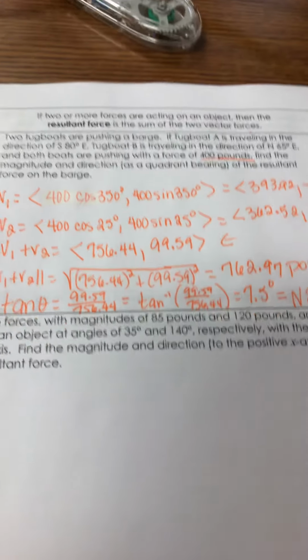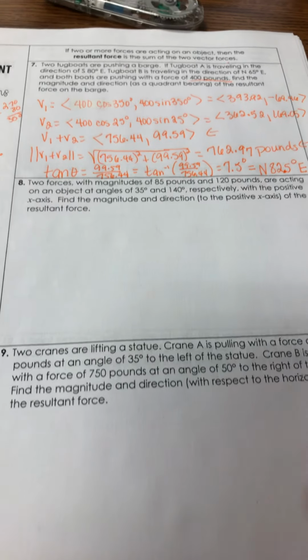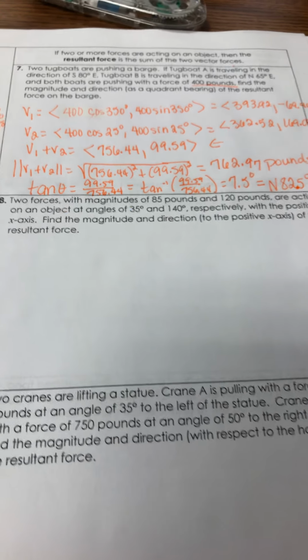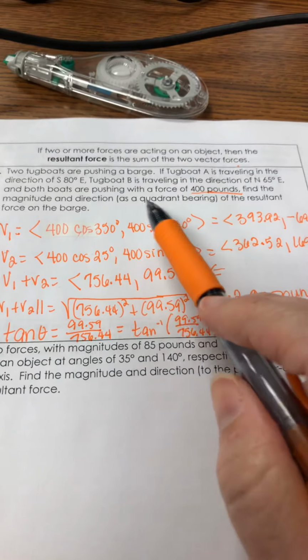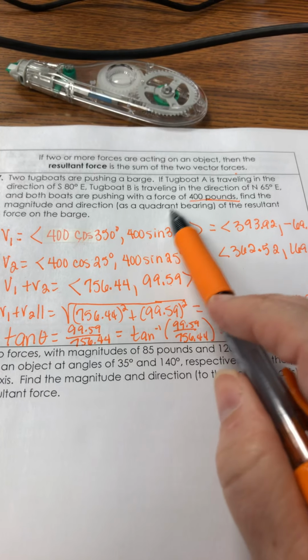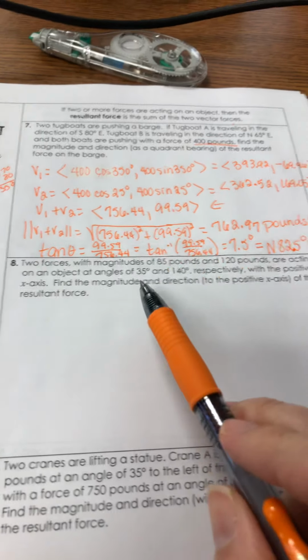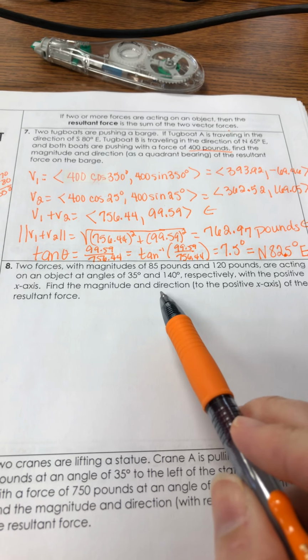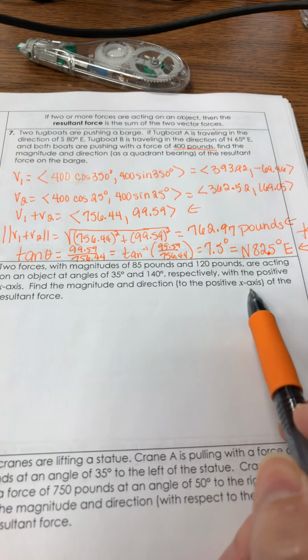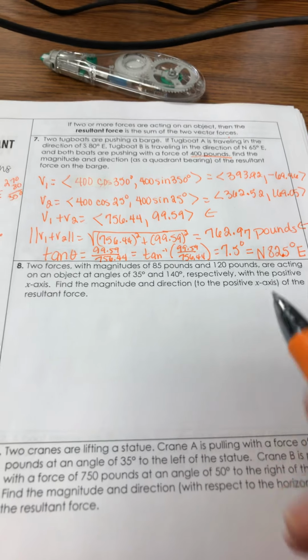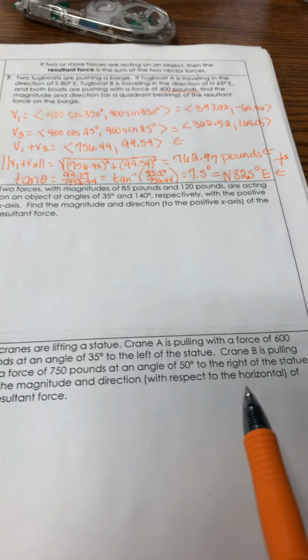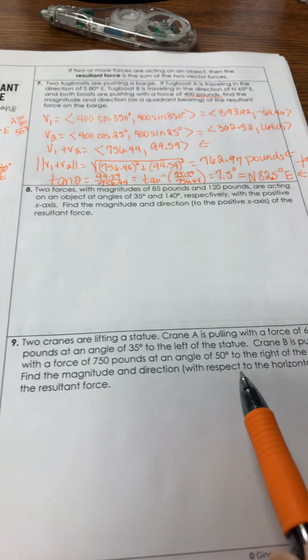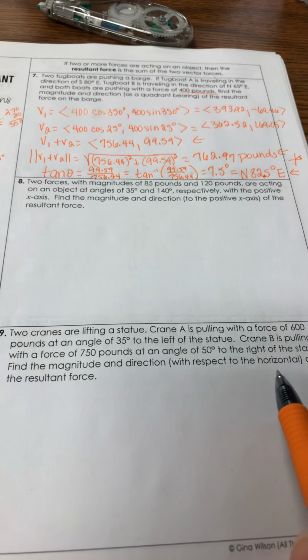All right, so as you're doing the next two problems, be very careful to notice what they're asking you to do. On number 7, they're asking you to write the direction as a quadrant bearing angle. Okay, and number 8, they're asking you to find the direction to the positive x-axis, just a regular angle. And then on number 9, they're asking you to find the direction with respect to the horizontal of the resultant force.